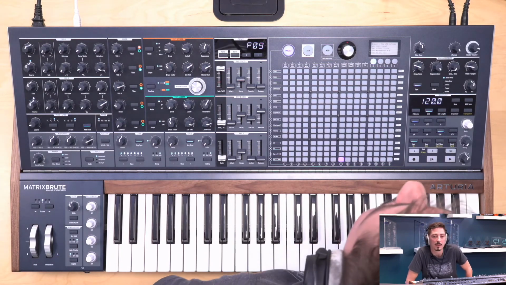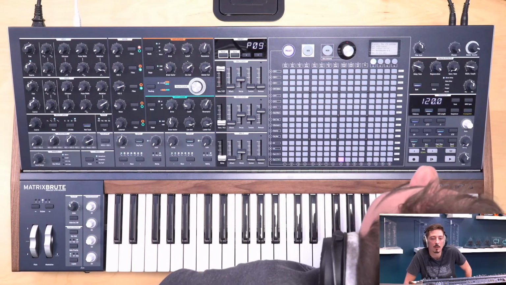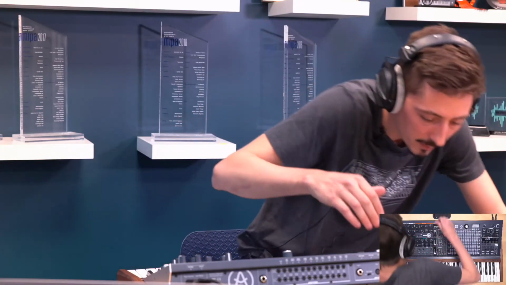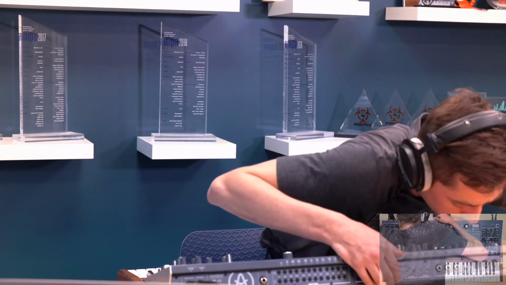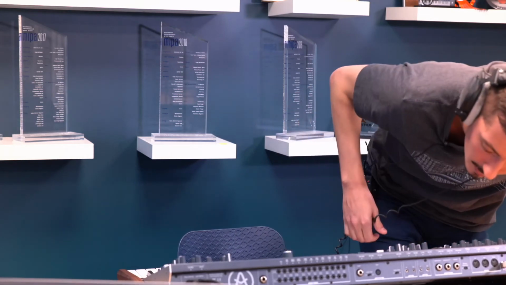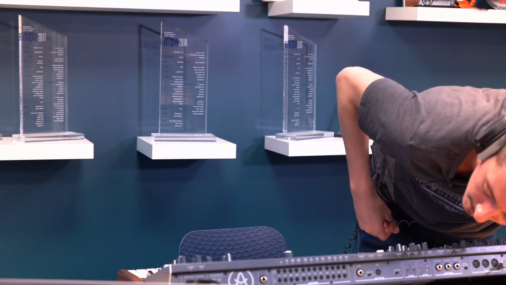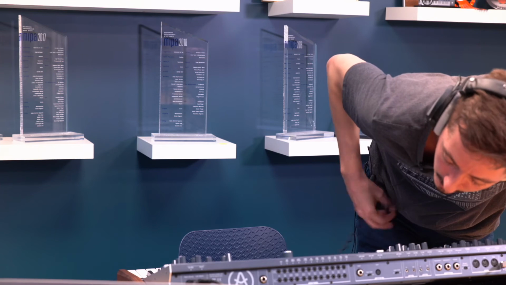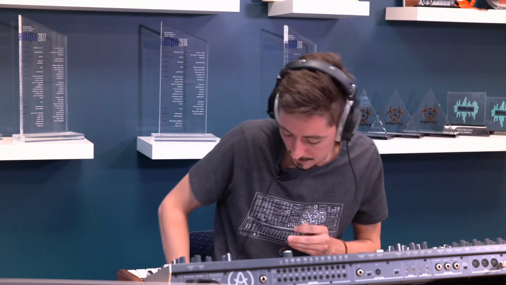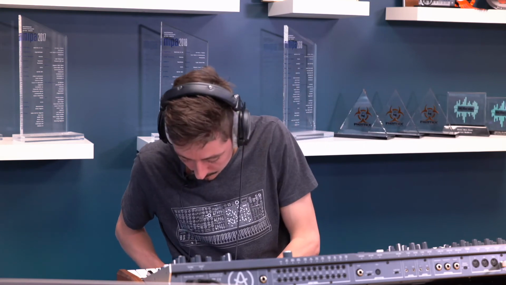What levels does the external in take? Can you send modular level right in? Yeah, it accepts some line levels, and I think you have a switch to control the volume. Yeah, so you have a switch to control between a line and instrument, and a volume potentiometer as well.